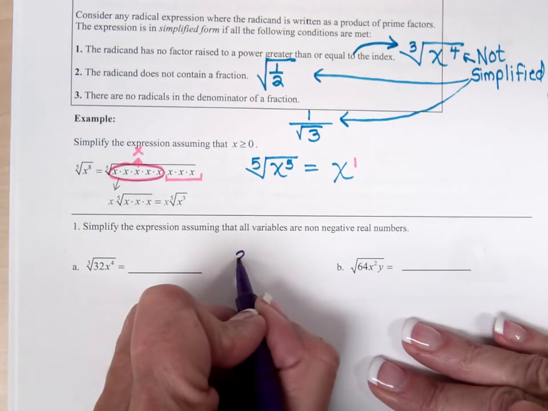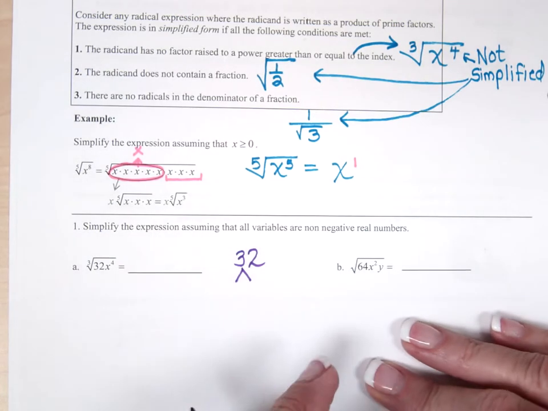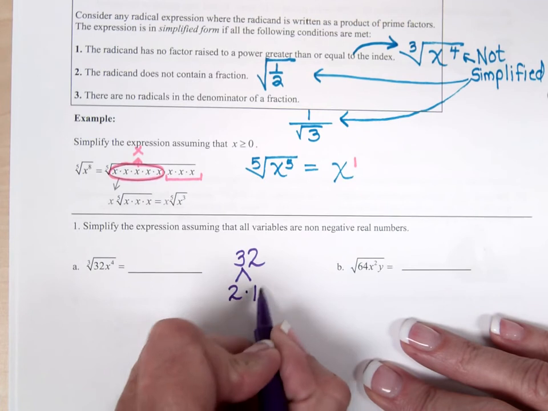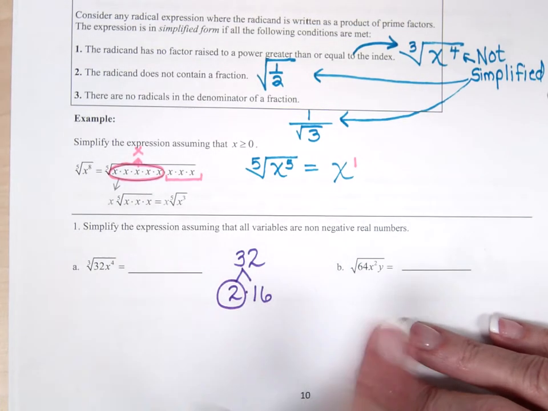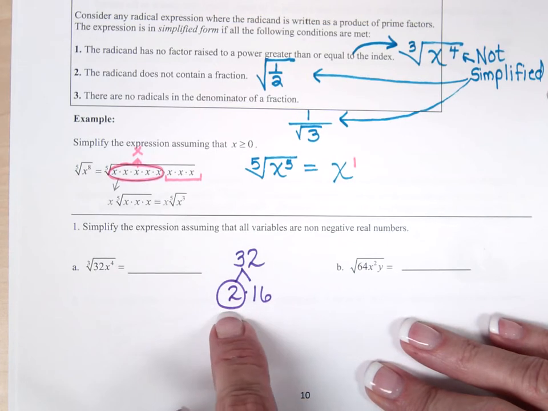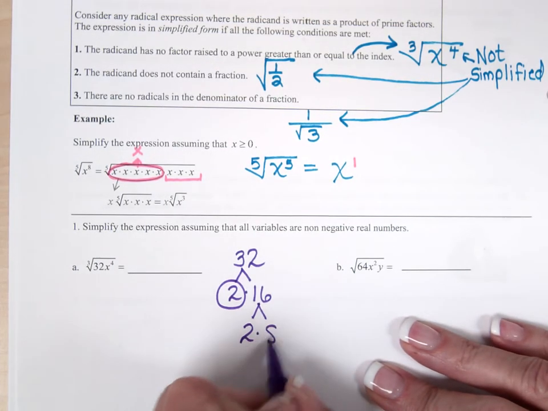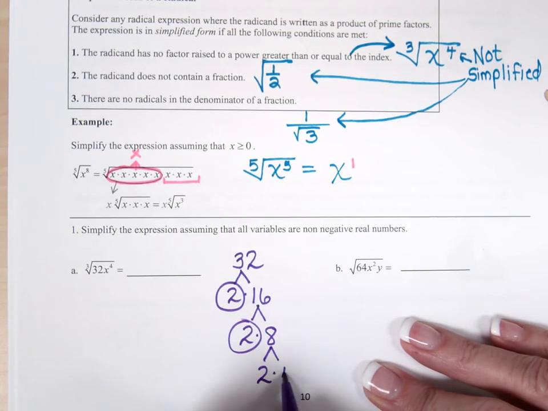One of the numbers I told you to memorize was 32. Some of you may remember it's 2 to the 5th. Some of you may not. So you can do a tree at any time if you forget. So 32 is 2 times 16 or 4 times 8. Doesn't matter where you start. Every time you get a prime, though, do circle it. And then this is 2 times 8. And then 8 is 2 times 4. And 2 is prime, so I keep circling it. And then we got 2 times 2.